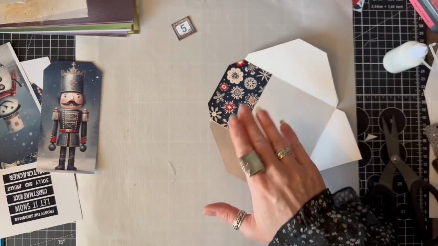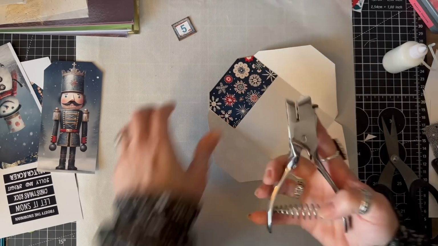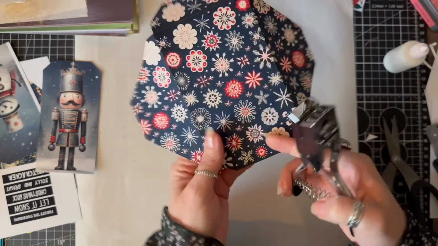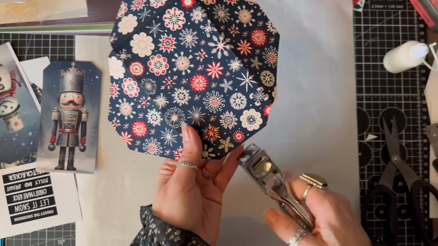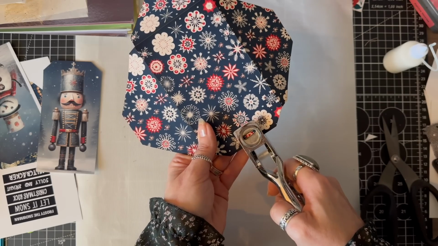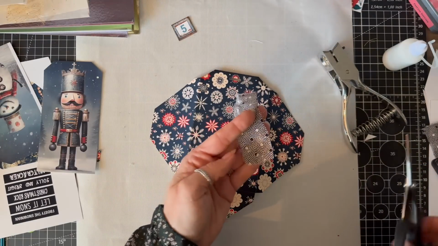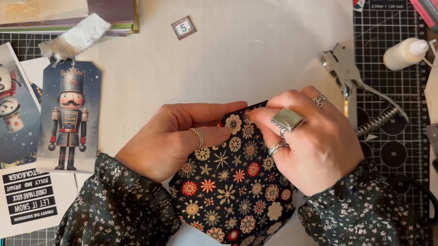I'm not actually going to do it that way. I'm going to grab my little, this is a slot punch, but if you don't have a slot punch, you could use a hole punch, a normal hole punch, that would work. I'm going to put my little tab in, cut this even shorter, pop that through.